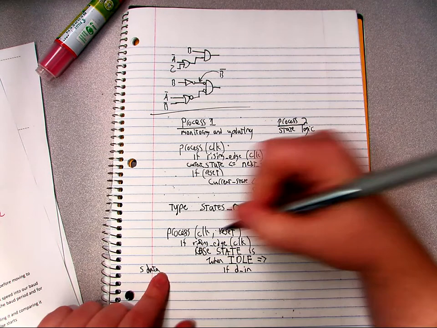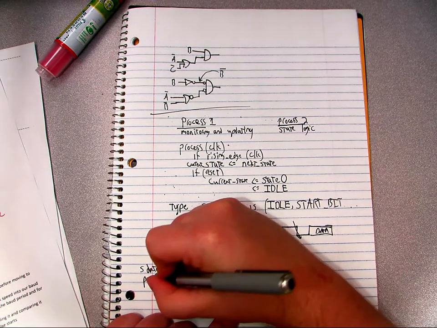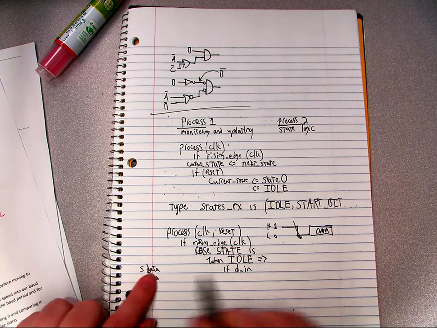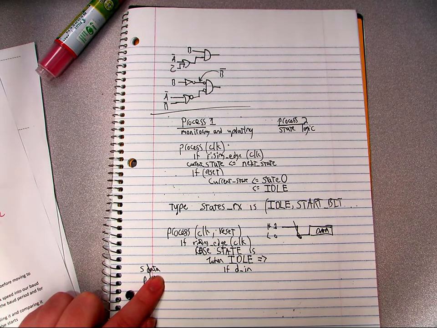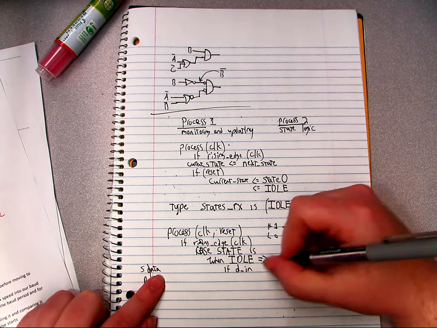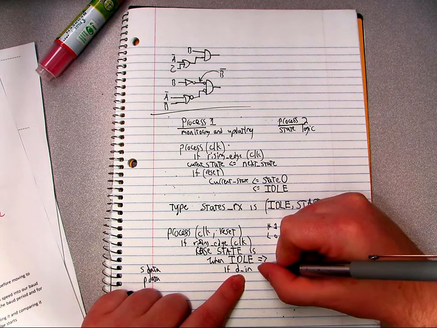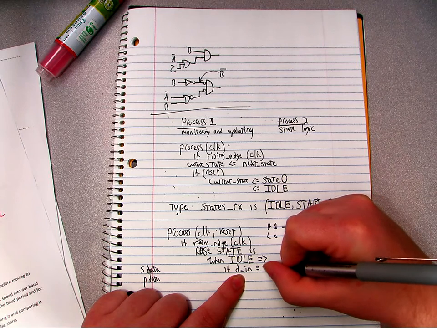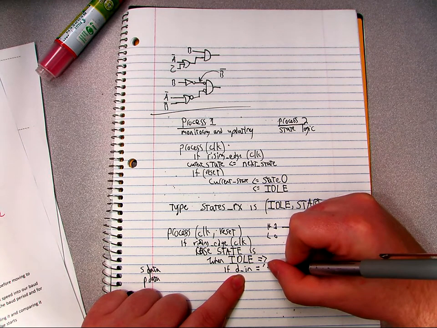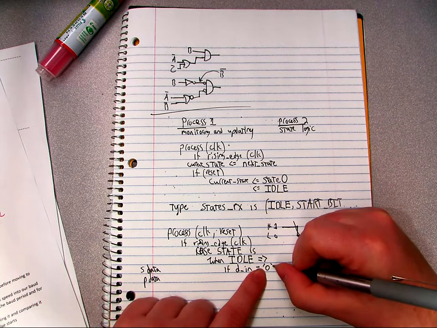And then there's P data, which is the output. But this is mapped here. This is easier for me to write. So if D in is equal to 0, right? The ticks mean it's a bit.